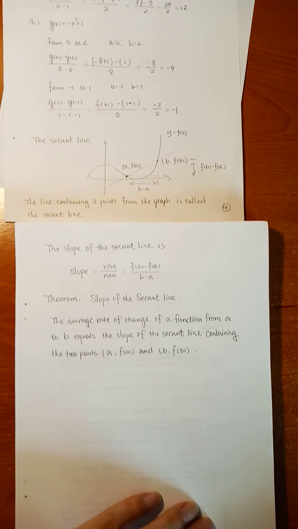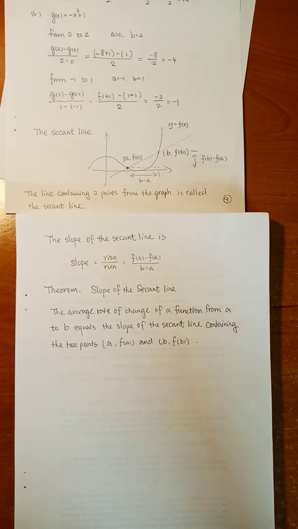Okay, so that's the theorem. The slope of the secant line is equal to the average rate of change.